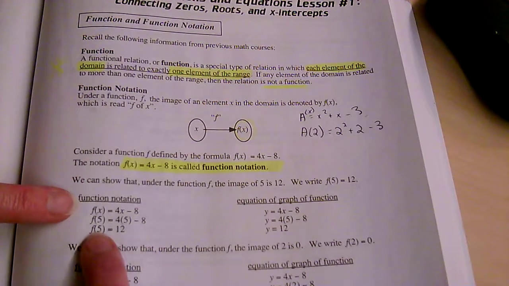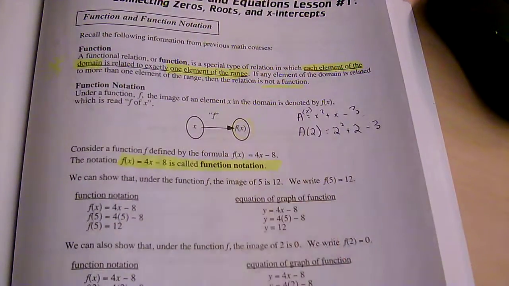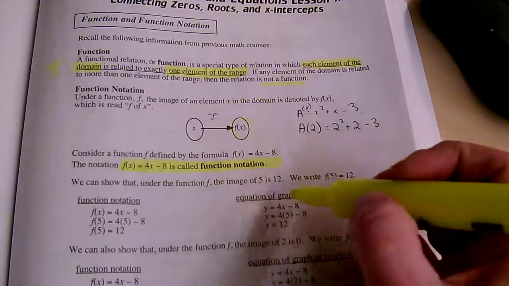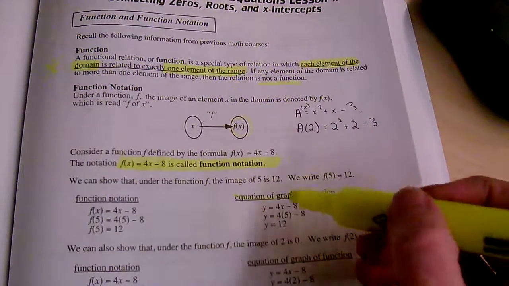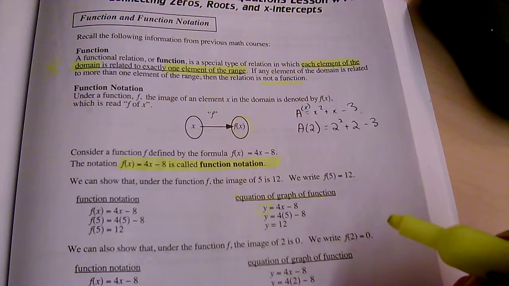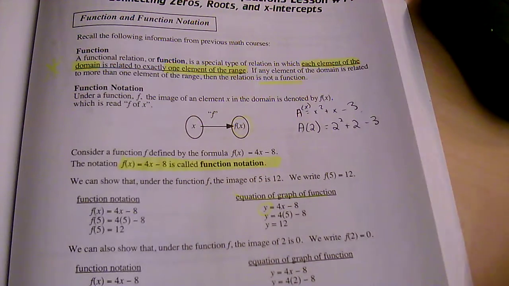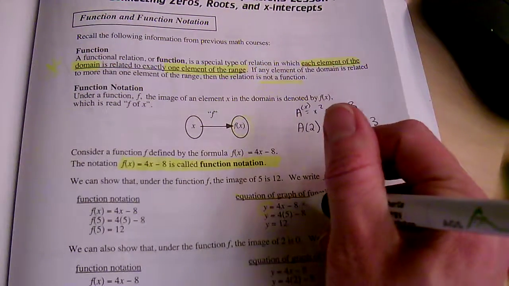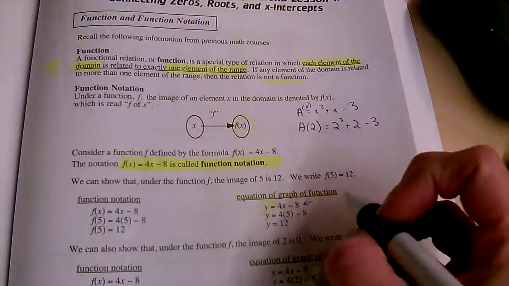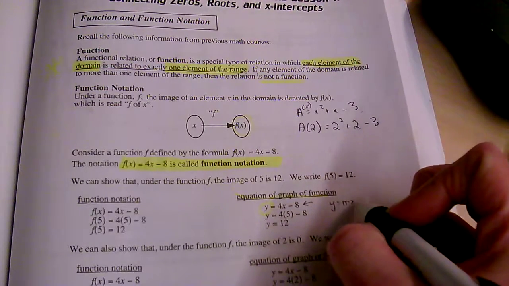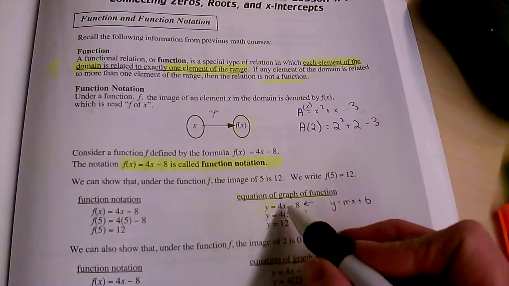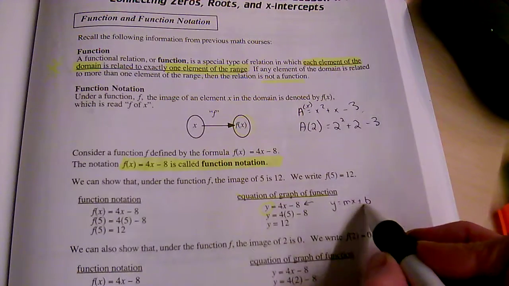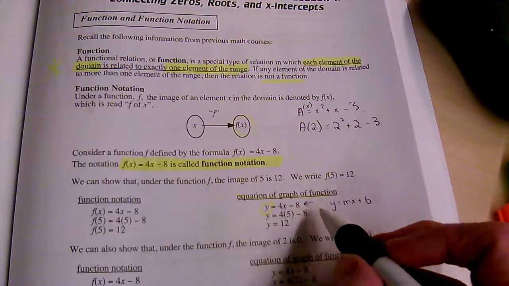If I wanted to write this as the equation of the graph of the function, then I would put y is equal to that. So in this case, if you remember, y is equal to mx plus b, my slope would be 4, my y-intercept would be -8, so this is just a simple linear relationship.